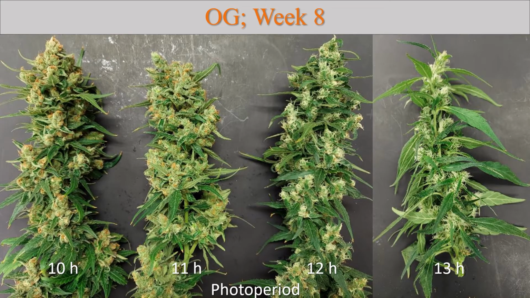And now these are the same photoperiods of OG at week 8. And so similar to sunset, we actually now have 2 photoperiods with brown and mature stigmas. At the 10 and 11-hour photoperiods, we see very dense accumulation of flower, as well as brown and orange stigmas predominantly.